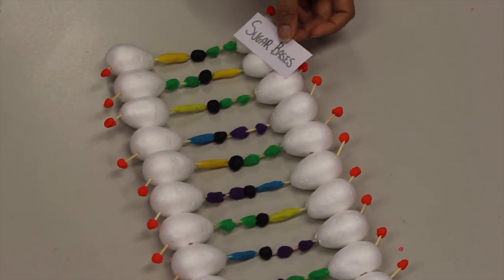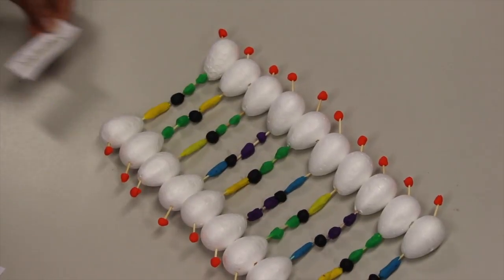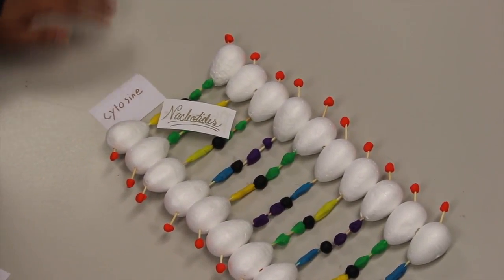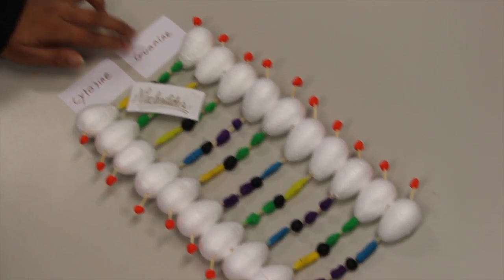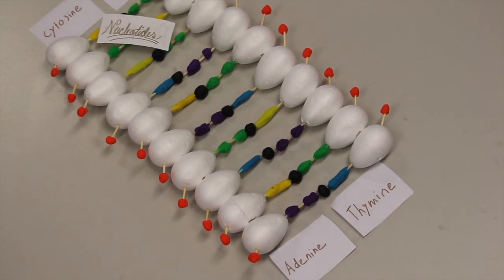The white styrofoam represents sugar bases. The orange clay represents phosphate. The colored clay represents nucleotides. The yellow one represents cytosine. The green one represents guanidine. The blue one represents thymine, and the purple one represents iodine.